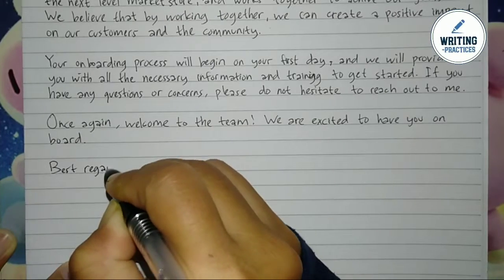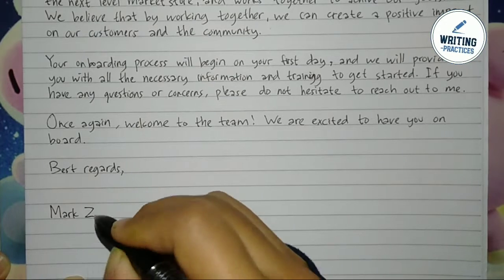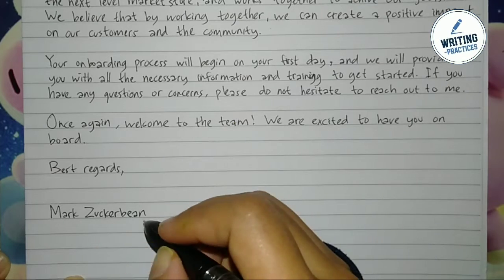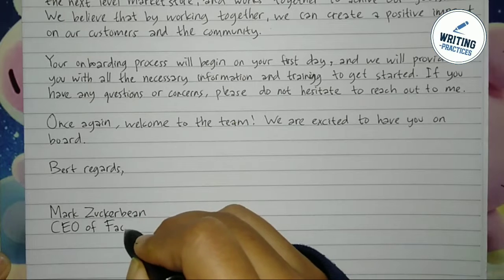Finally, you can close the letter with best regards. Put your signature, write your full name, and write also your occupation in the company. So, that's how you write a welcome letter for employees step by step.